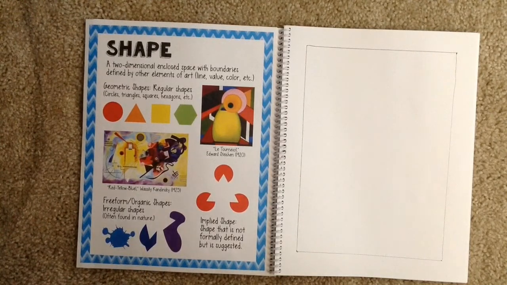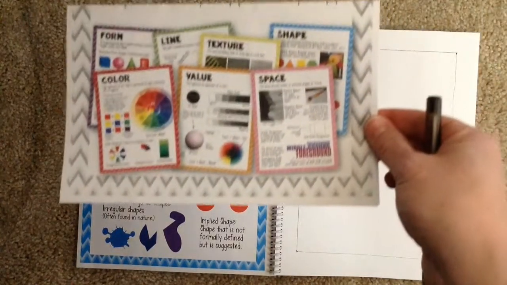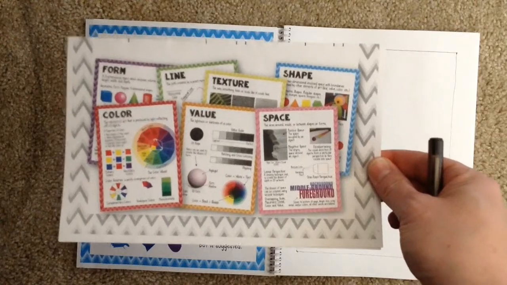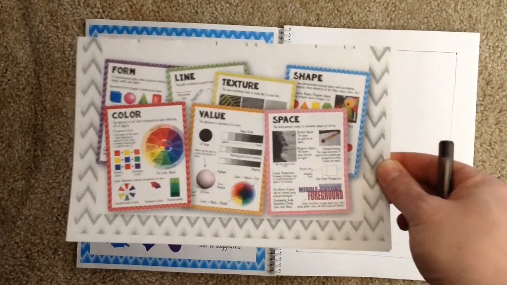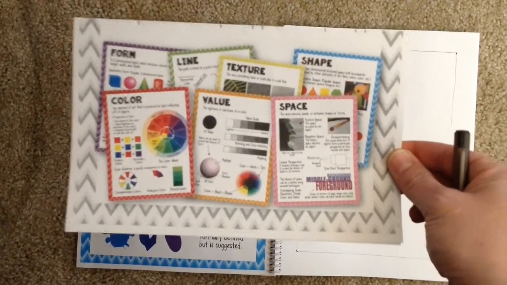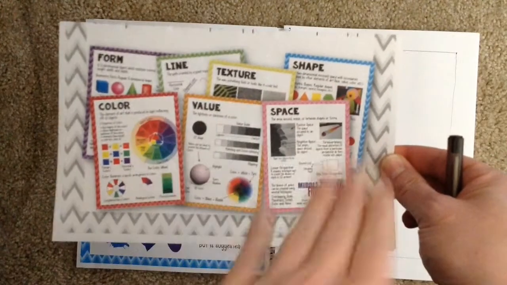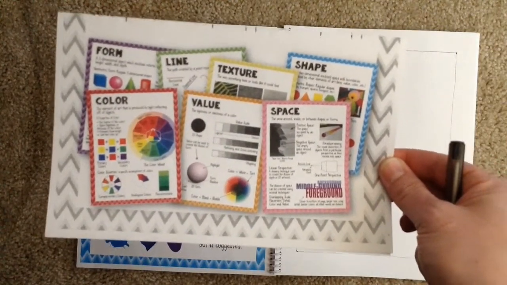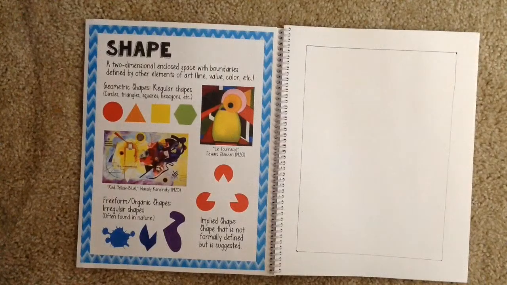We're also focusing on the word composition. And in art, composition is the placement or the arrangement of the elements of art. So the elements of art is the whole focus of our sketchbooks this year. So there are 7 of them. So it's the way you arrange them and place them on your paper. There are several ways of creating a composition, and we focused on using the rule of thirds.